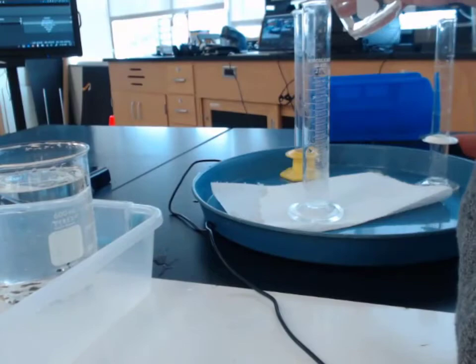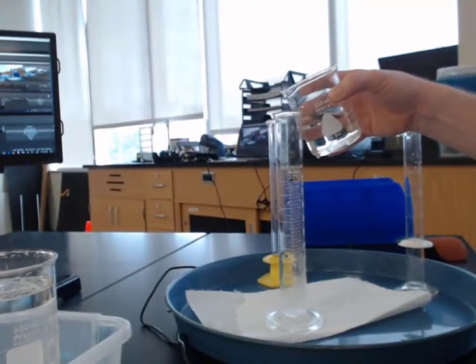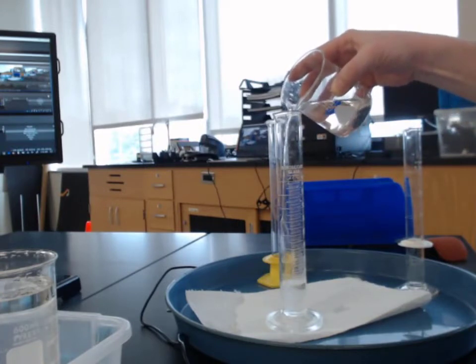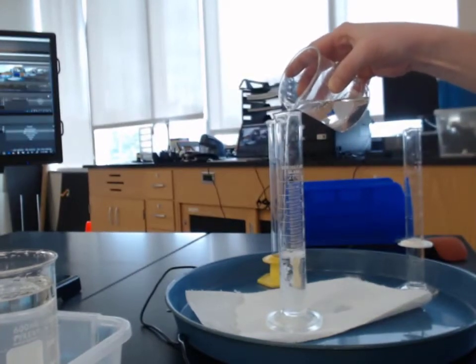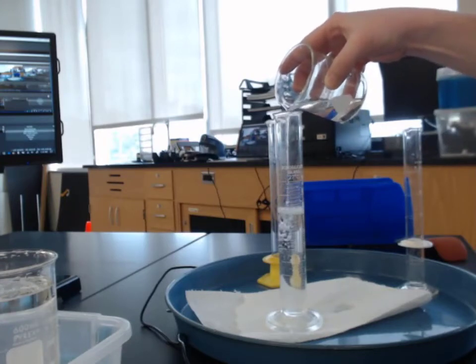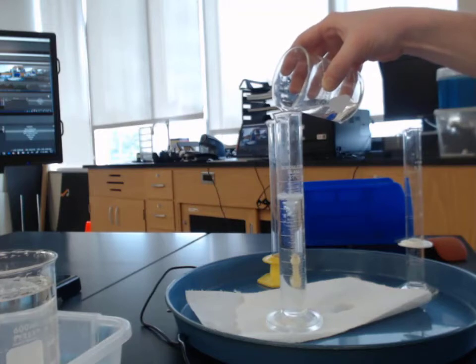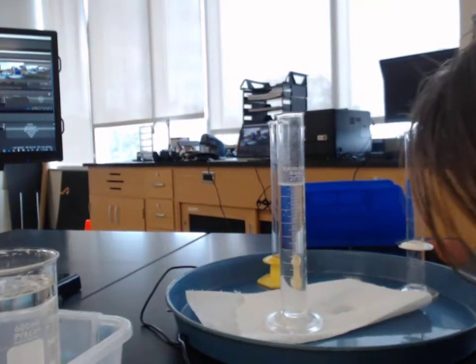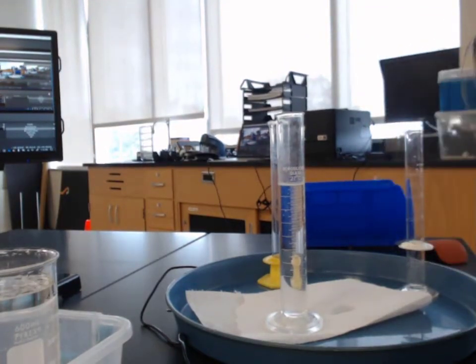So we're going to carefully pour our collected overflow water into this graduated cylinder, because we want to know as precisely as possible how much water overflowed. Now this graduated cylinder goes up to 100 milliliters, so I'm going to fill it to 100 as best I can.